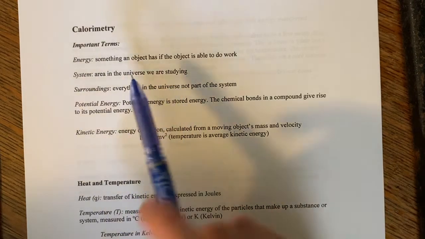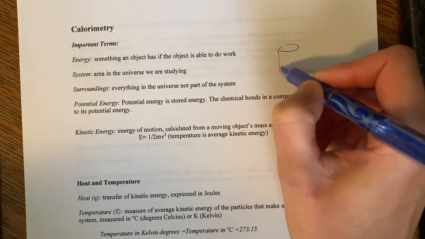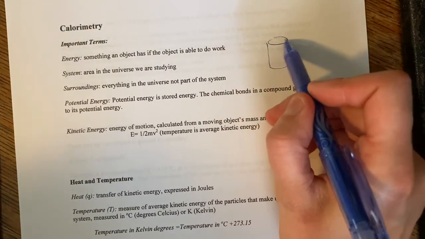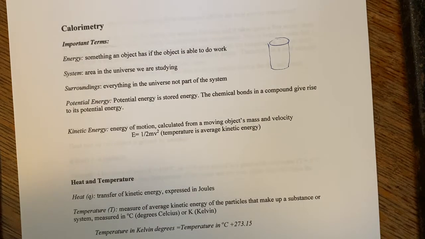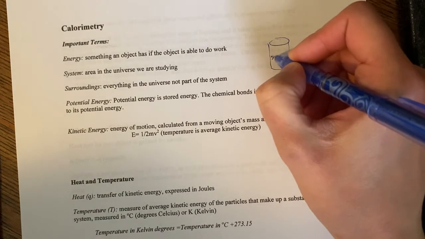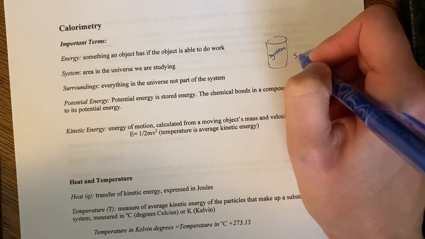So in calorimetry labs, we often use an insulated cup or mug of some kind where we can close the system off as much as possible from the surroundings and insulate it. So in the lab, we often use like styrofoam cups or travel mugs or something that we can put the thermometer in as well to make our calorimeter, to try and separate our system from our surroundings. So the system is the part that we're studying, and the surroundings is everything else in the universe.